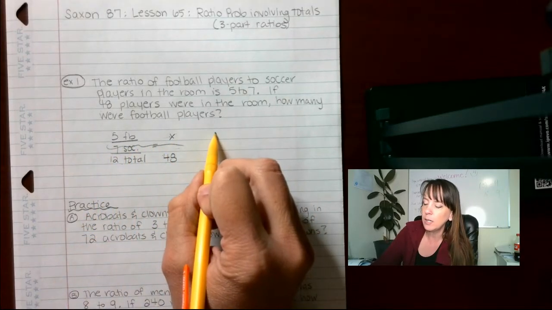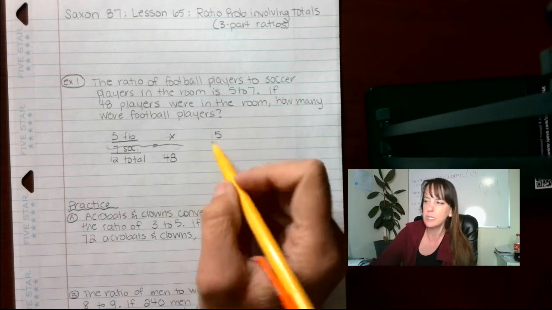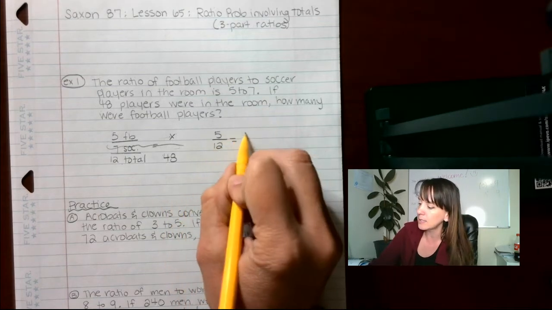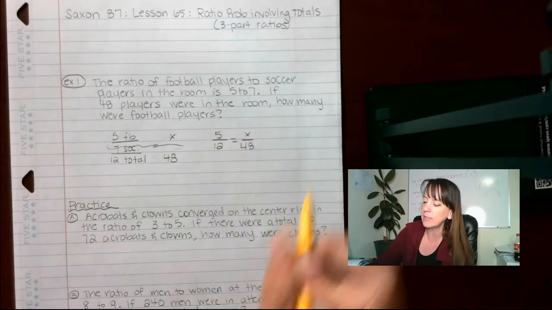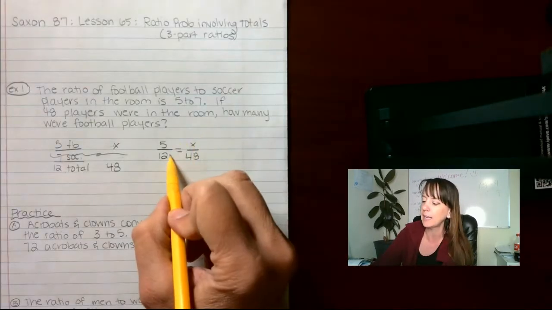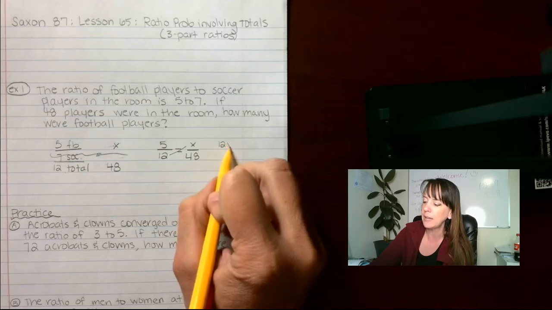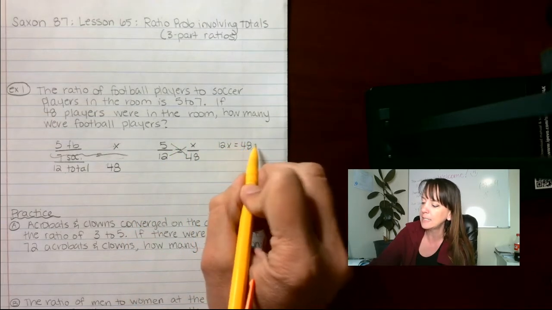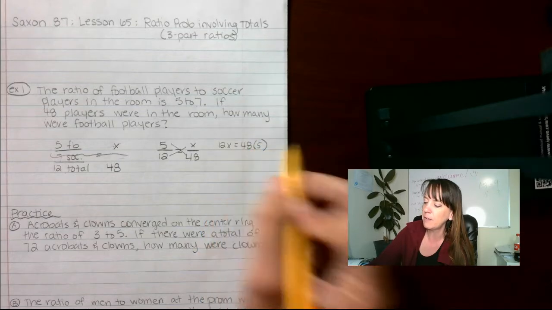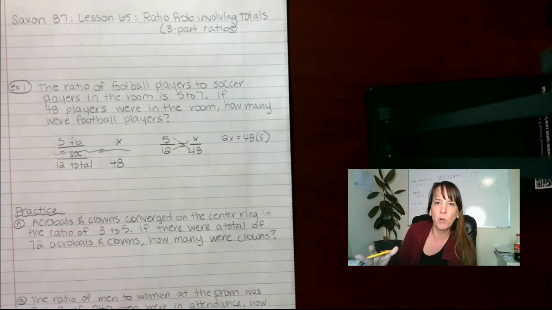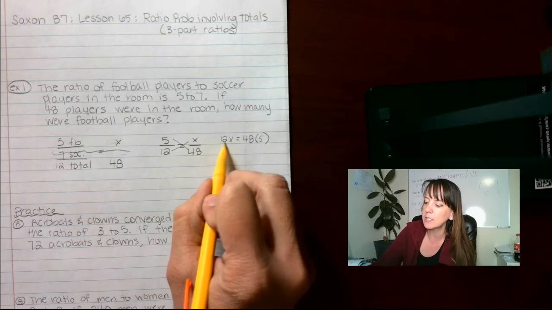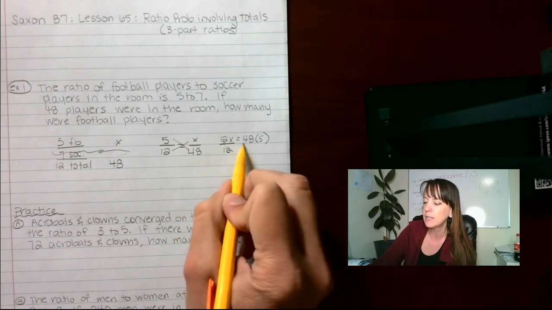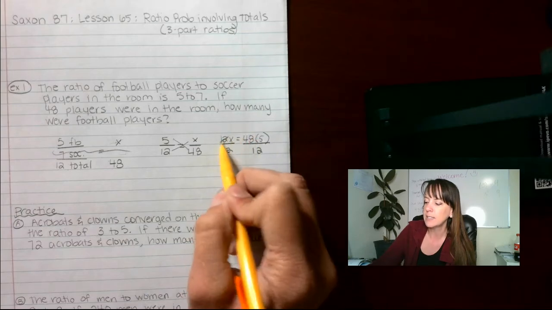So my new proportion that I have, remember a proportion is comparing two ratios, is 5 over 12 equals X over 48. And when we have it like this, we can cross multiply. This times this gives me 12X equals this times this, which is 48 times 5. I don't even have to do the 48 times 5 part here, because watch what happens. To get that 12 by itself, I'm going to divide by 12, divide by 12. This cancels out, this cancels out.